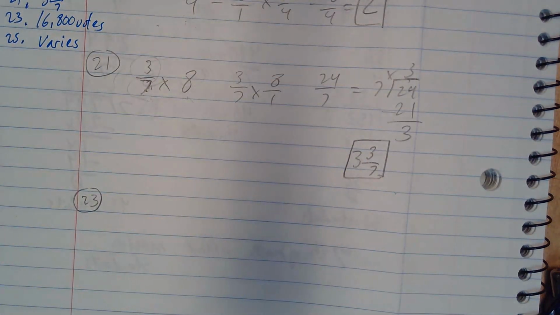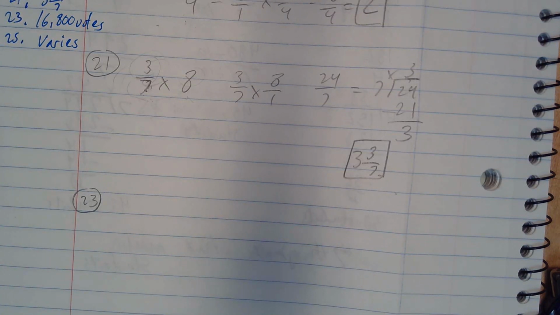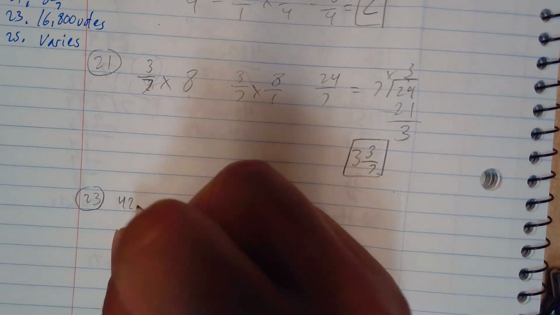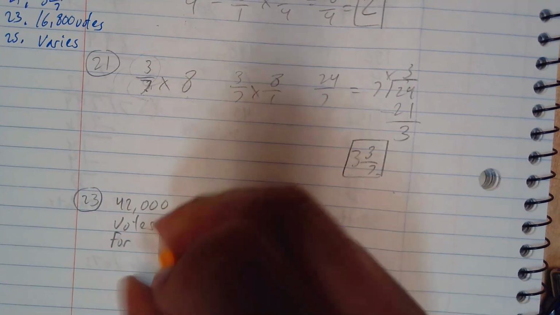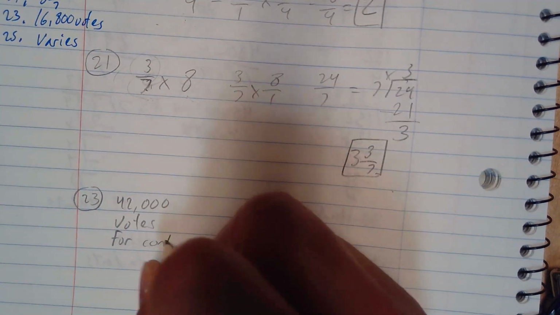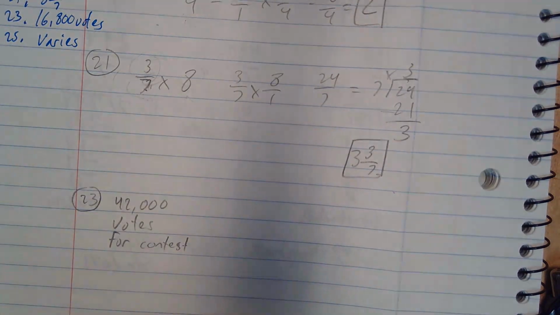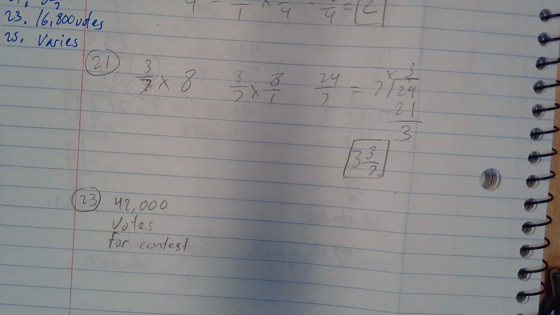23. For a singing contest in which 42,000 votes were cast, the winner received 3/5 of the votes. How many votes did the winner not receive? Okay, 42,000 votes for a singing contest, or even just contest. So I can imagine 42,000 pieces of paper. I know we're living in a digital age. 42,000 texts, if you want, for a contest, a singing contest.